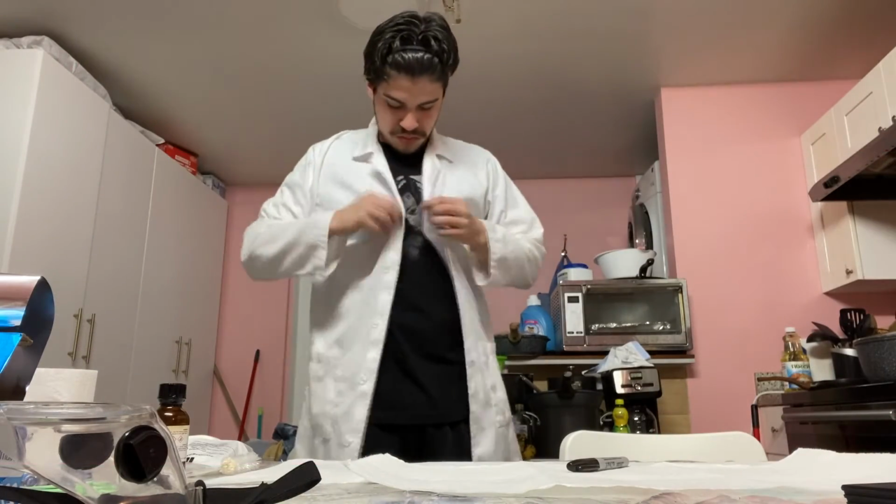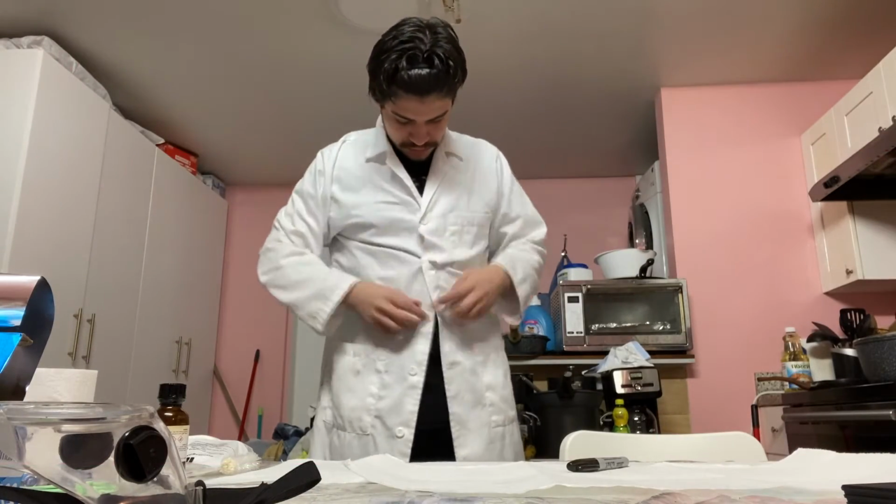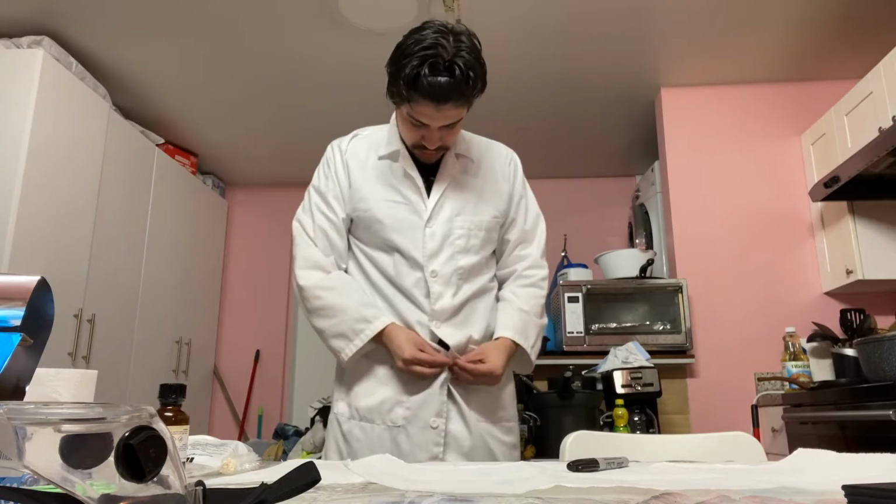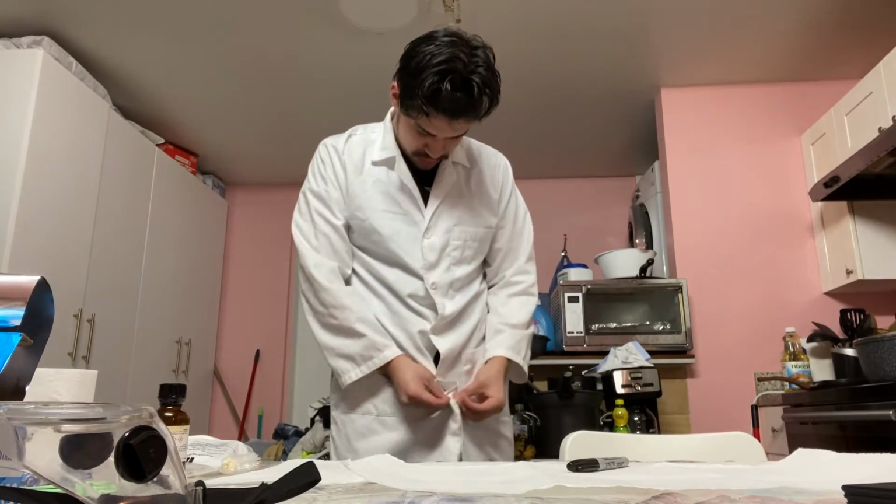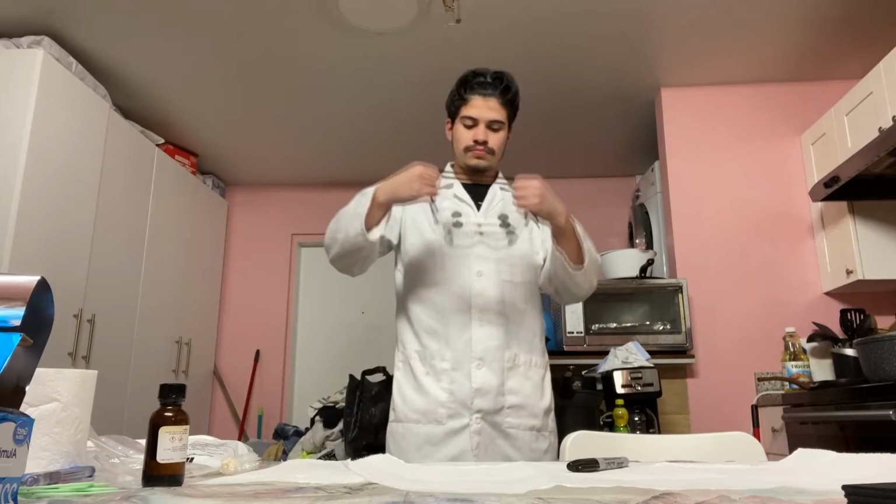In experiment number 6, chemical reactions and equations, there are two parts. Part 1 is reactivity of metals and part 2 is reactions in solution. As always, before starting, make sure you put on your protective gear.